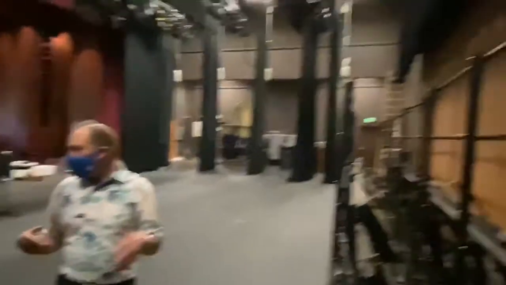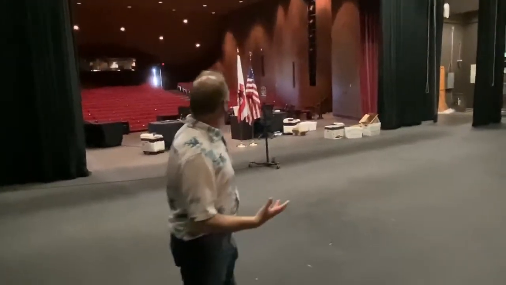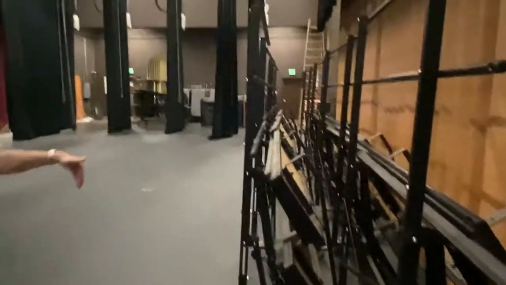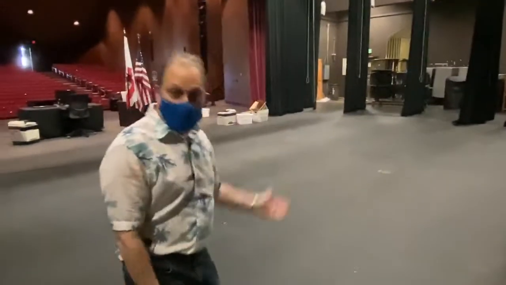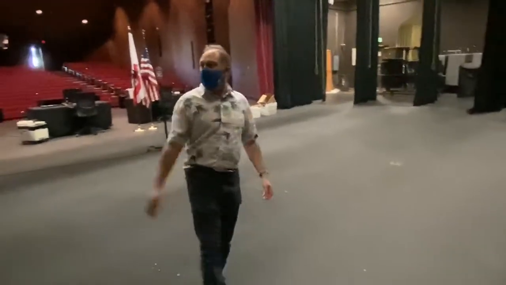You can see it's very vast, and it's pretty open right now. They're getting ready for an event that's going to be regular here over the fall. These are risers that we use sometimes when we have audience members on the stage, because we do have that capability. And then you'll see here, this is something we're going to be talking about. I'm going to be asking you about these various curtains, these black curtains here.